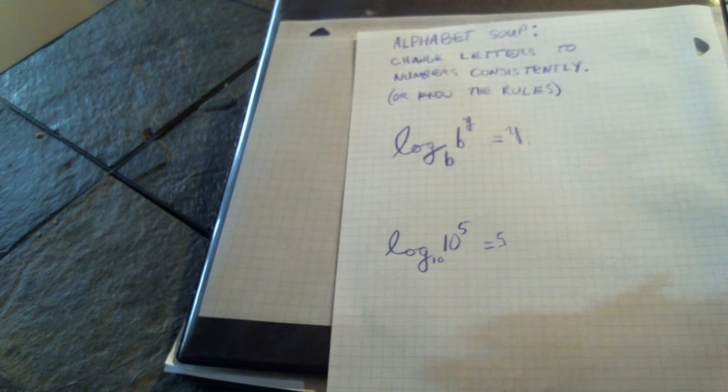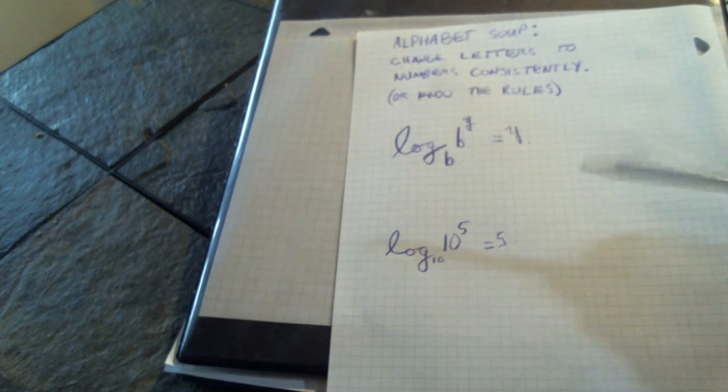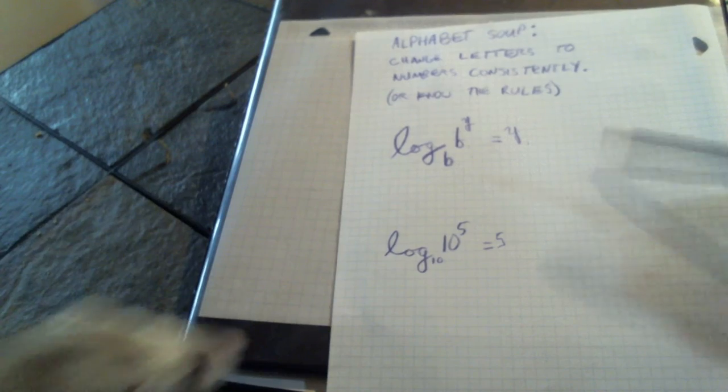So another piece of advice to you is, how do you know what to do when it's one of these alphabet soup, letters everywhere problems? Change the letters into numbers that you can do in a problem on your calculator and get somewhere.